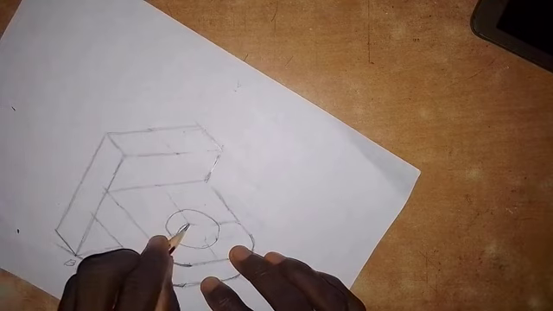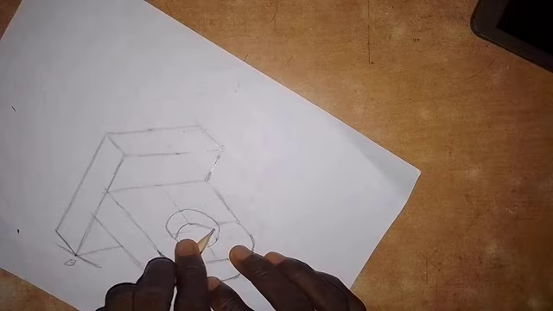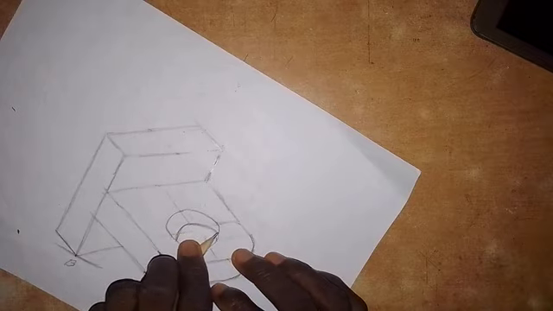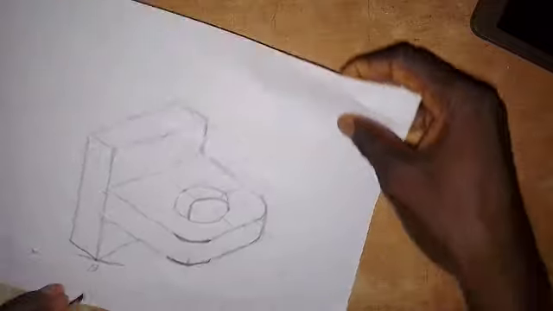All right, so it goes like this. So we have the down part of the hole. So we have completed the sketching of these objects.